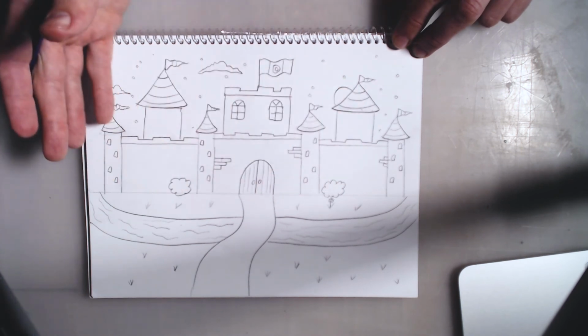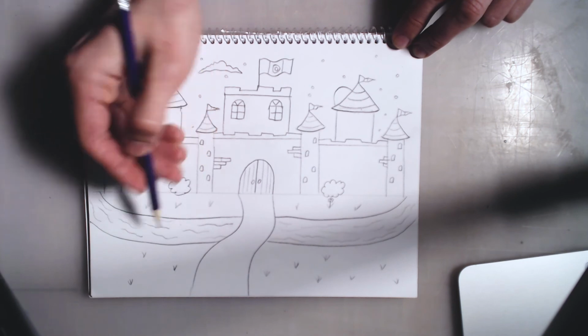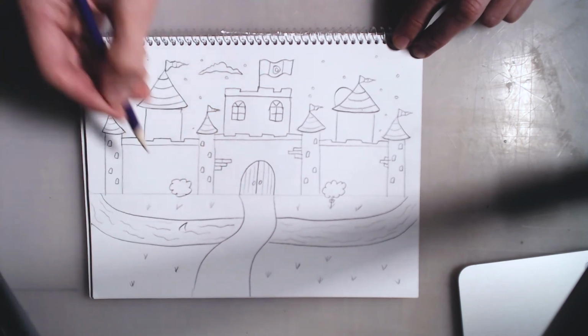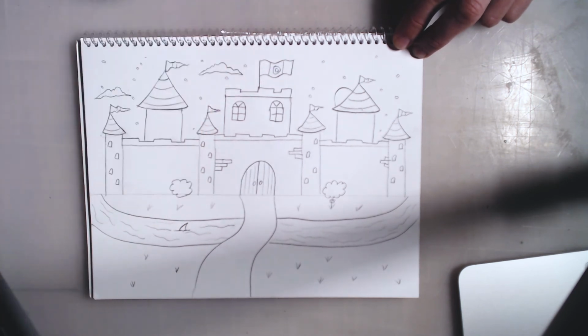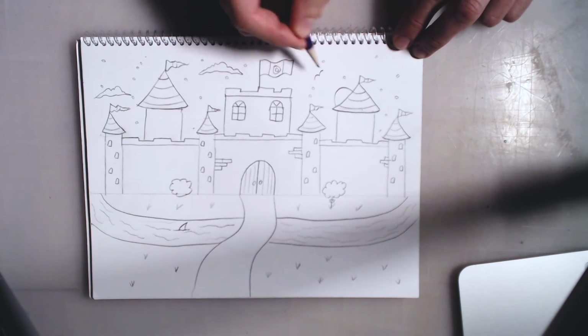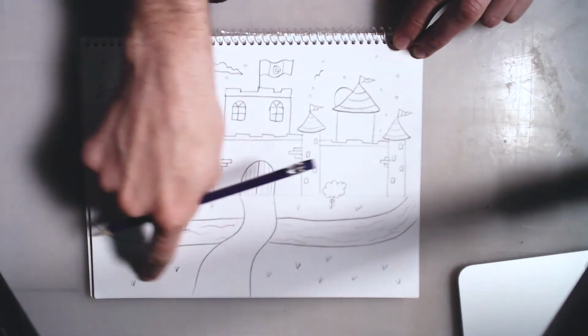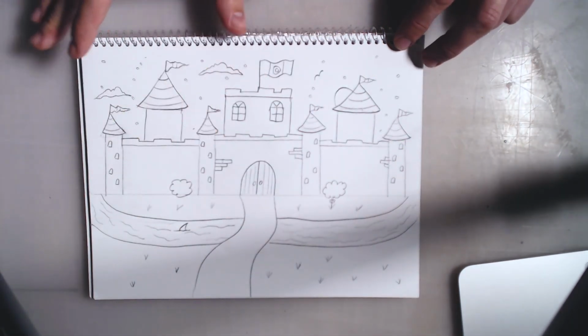Are there any other details or textures you'd like to add? Maybe you want to draw sharks swimming in your moat. By just drawing the fin right here, it looks like there's a shark swimming in there. Maybe there's an alligator. Maybe there's birds in the sky. Maybe there's a dog and a couple people playing around in the grass over here. Think about what else you might want to add to your picture.